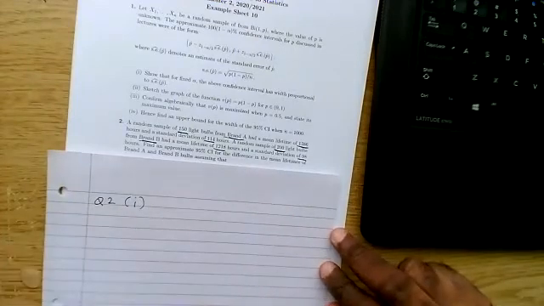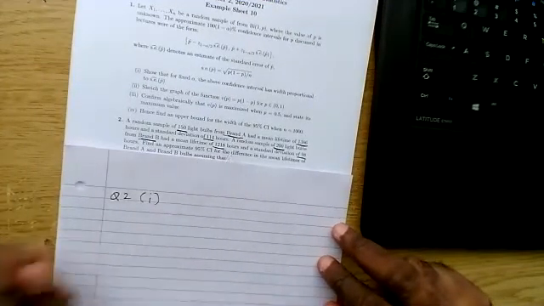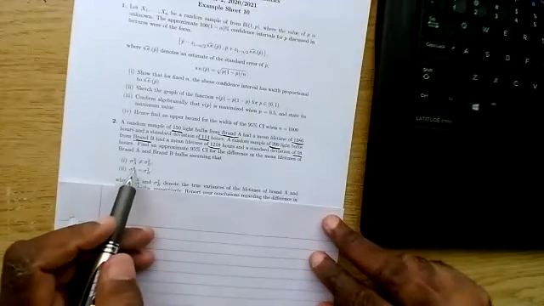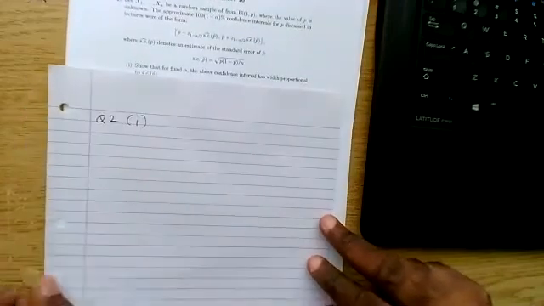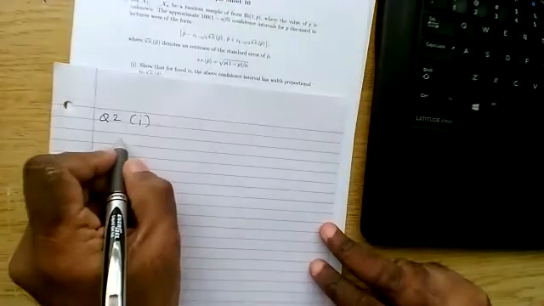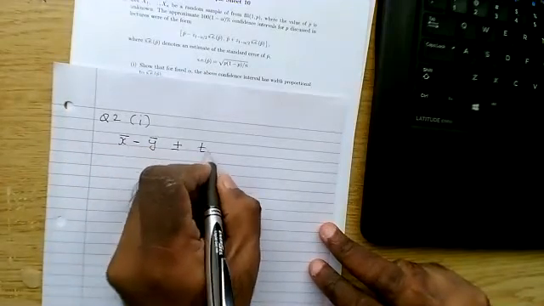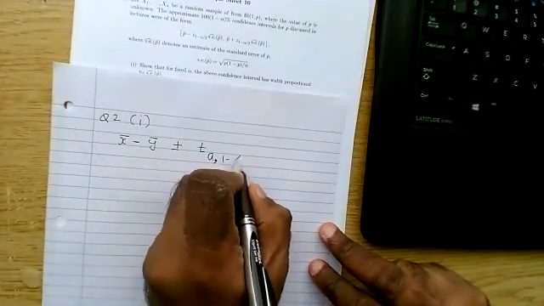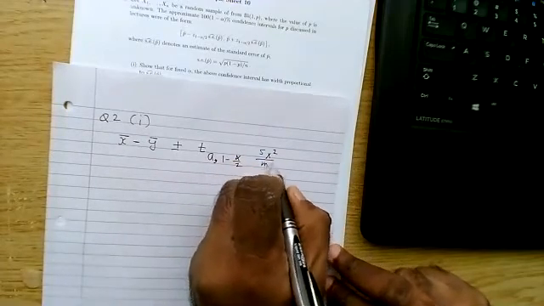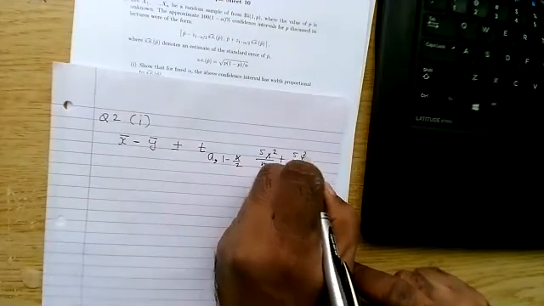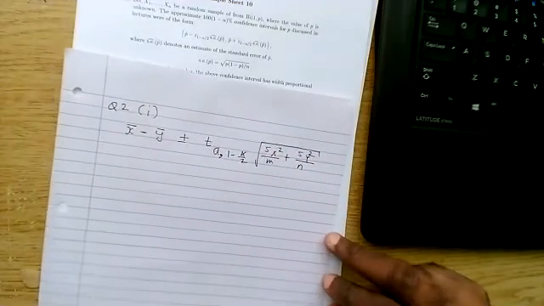Also, the question does not say that the population variances are equal. In fact, for the first part, the population variances are not equal. So we need to use the third formula, which is this one. I'm going to write it down. All right, this is the formula we're going to use, right?